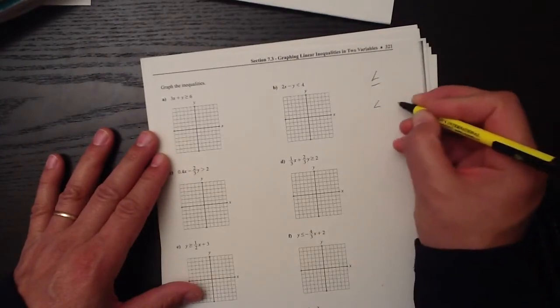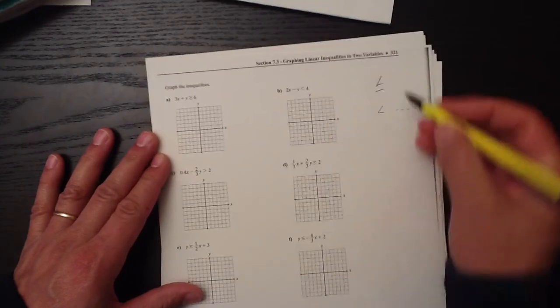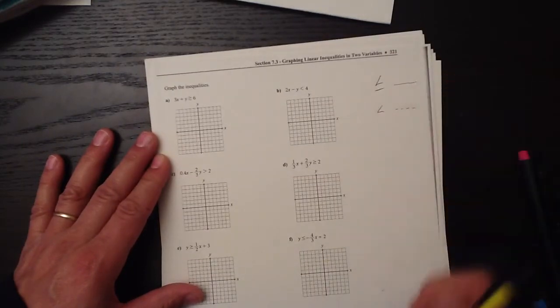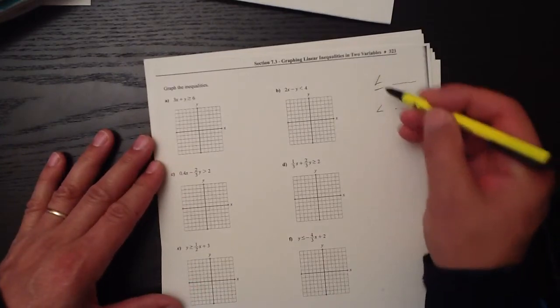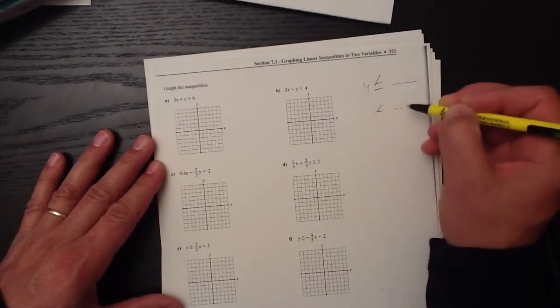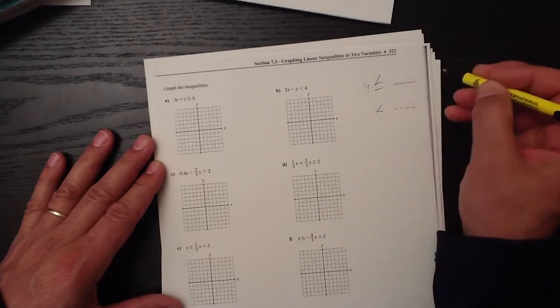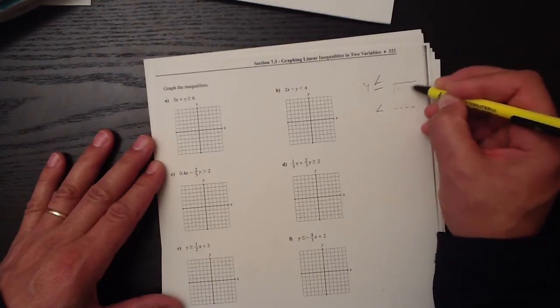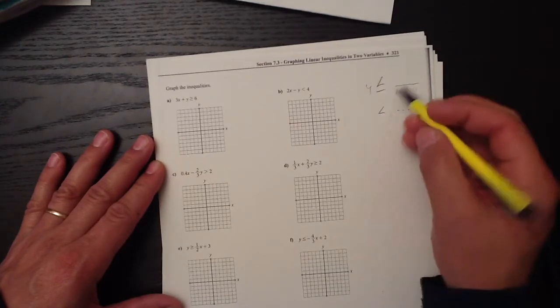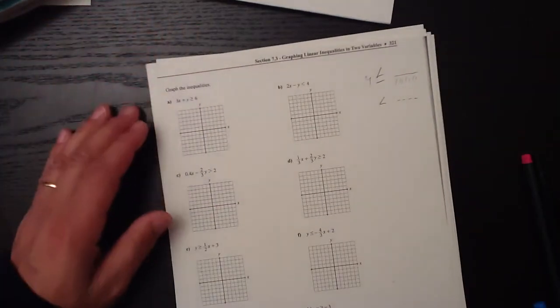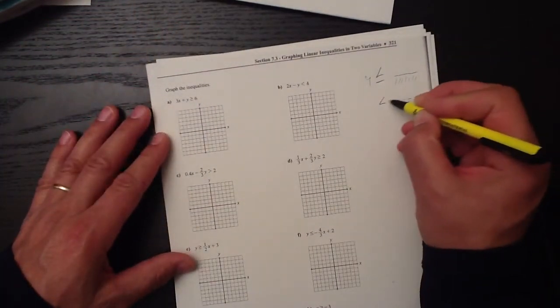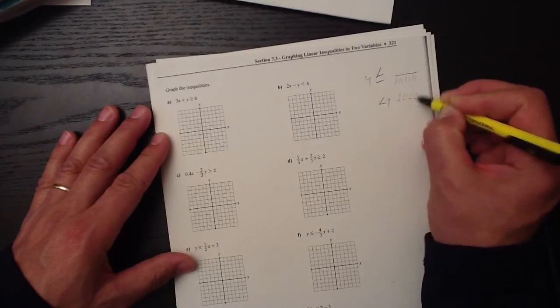Because you know if it's one of these, we're going to have a dotted line, and if it's one of those, it'll be a solid line. Doesn't matter which way it's pointed. And remember, if y is less than whatever the stuff is, then it's going to be the lower half. And if y is greater than, it'll be the upper half. So if you remember those rules, that's the upper half, like that.